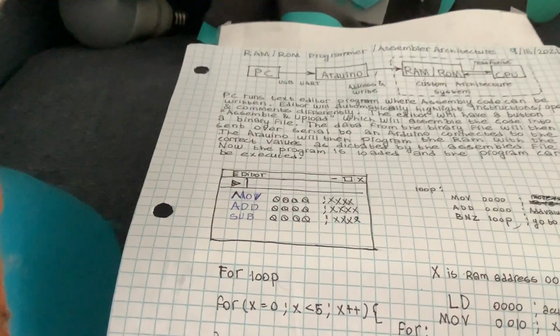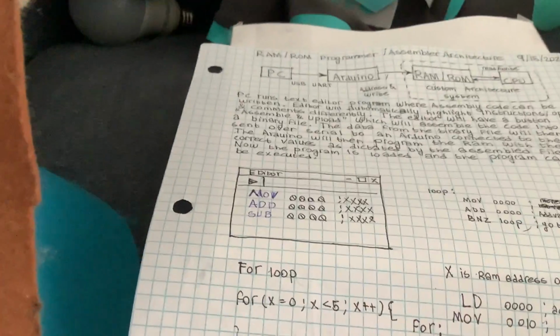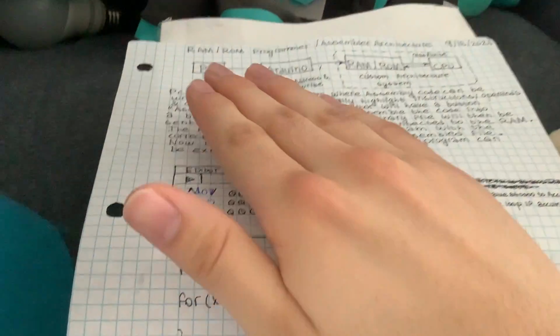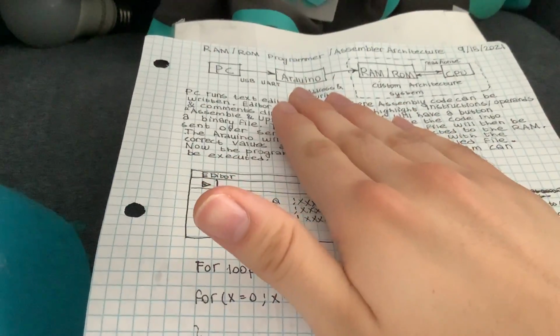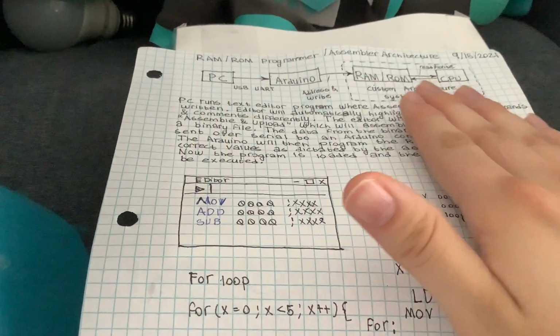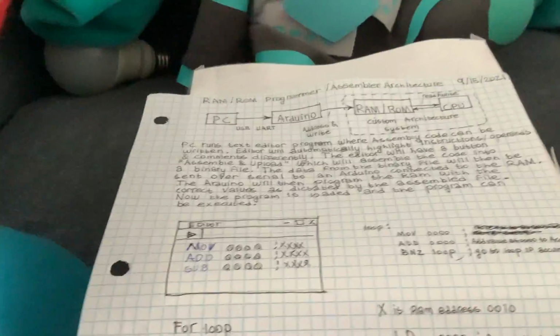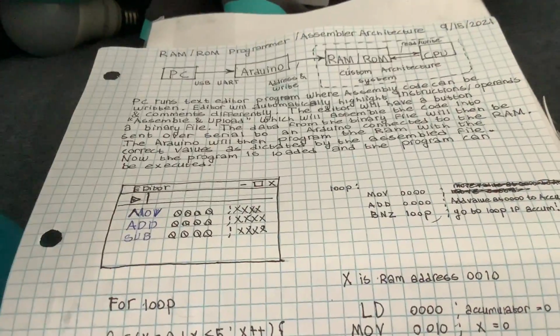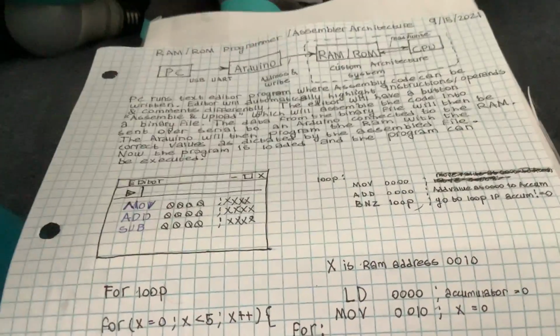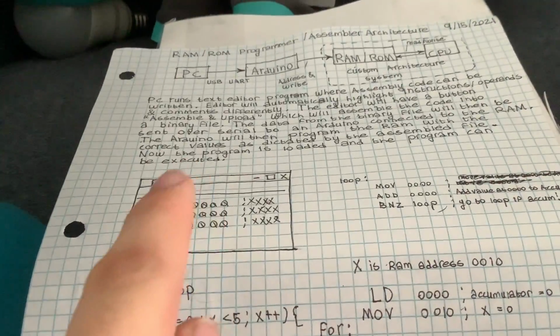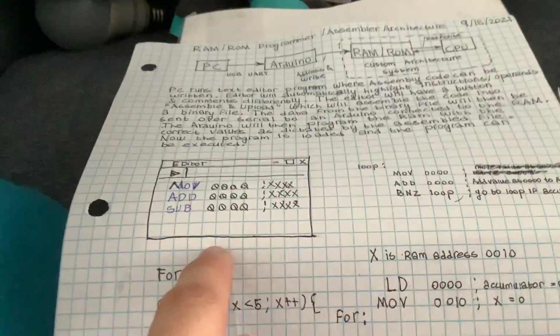So at the basic level of how I am going to program this thing, we have four components. There is a PC, an Arduino, and then inside of the computer is the RAM and the ROM, and the CPU. So basically what I want to do is write a program to run on the PC, which is basically a text editor development environment.